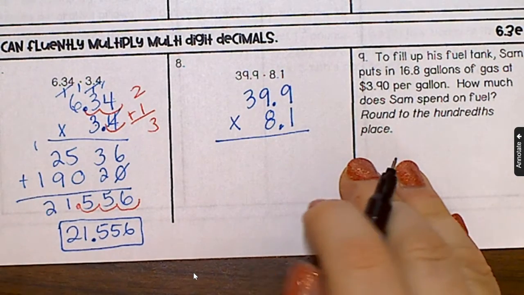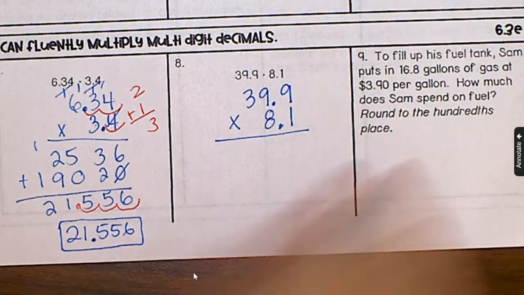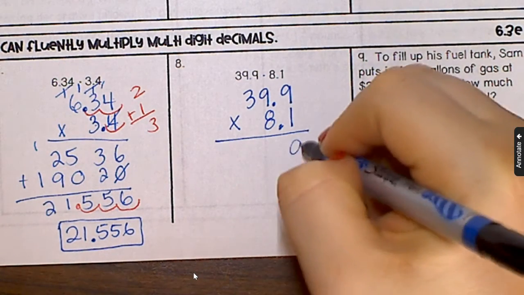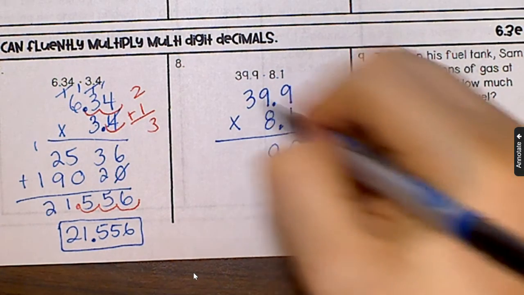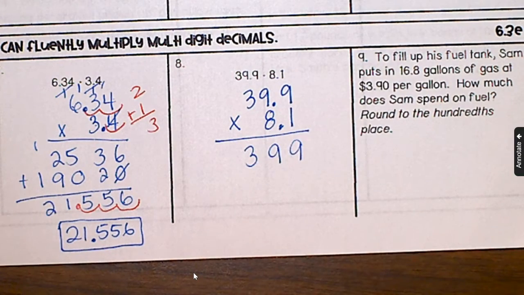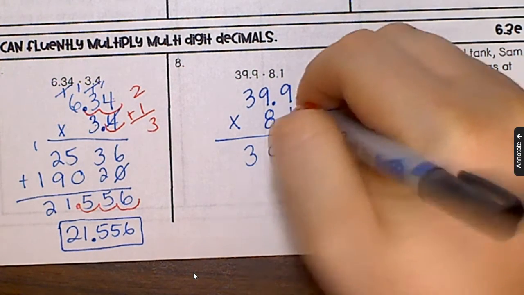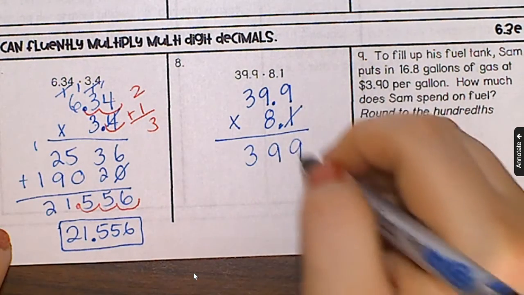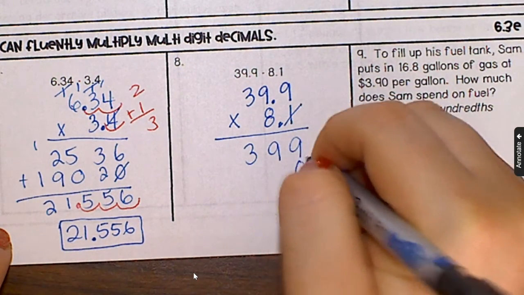On the next one, I'm going to repeat the same thing. Pause the video so you can work it out on your own, and then come back when you're finished and check your work with mine. Okay, we have 9 times 1, 9 times 1, 3 times 1. Next step is to cross out the number that is in the lower right-hand corner. Then I bring down the 0.